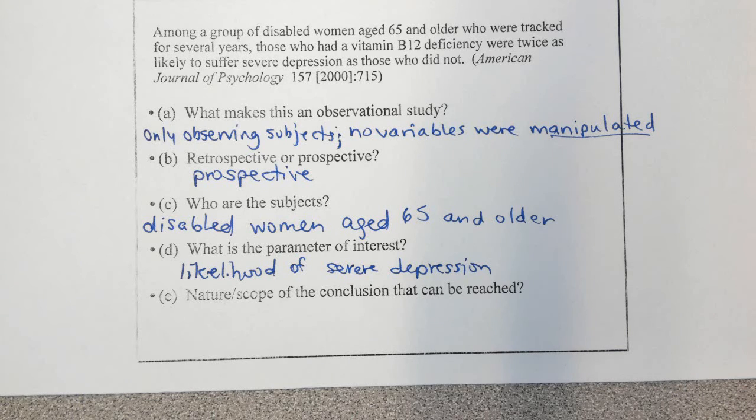And the last part. So this is some kind of different vocabulary. The nature and scope of the conclusion that can be reached. So that's two issues. Nature is what kind or how powerful your conclusion can be. There's one of two answers to that. We either can argue that there's an association between the variables, or we can argue that there's a causal relationship between the variables. And we can't argue a causal relationship here because it's an observational study. You couldn't manipulate anything. So let's talk just about the nature.